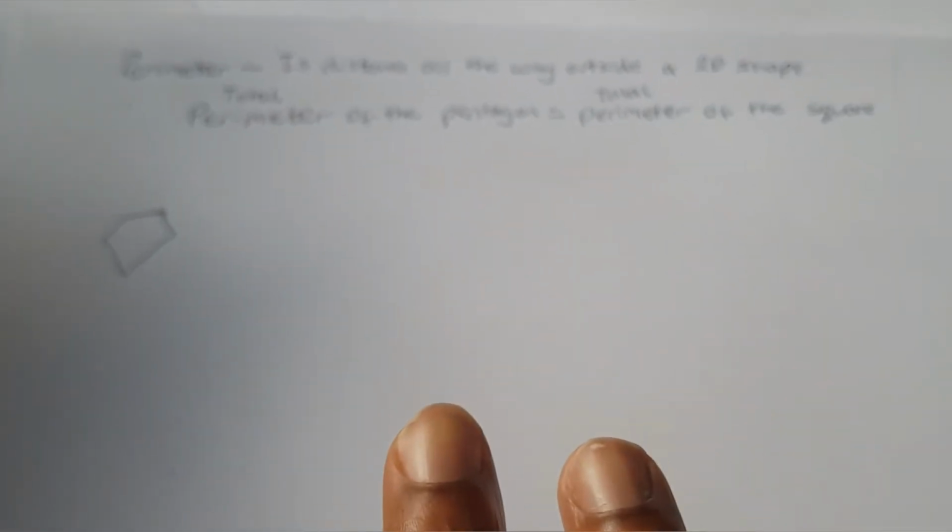I'm just drawing a mini pentagon here, and I'm going to add all of the expressions around the outside of the pentagon together.